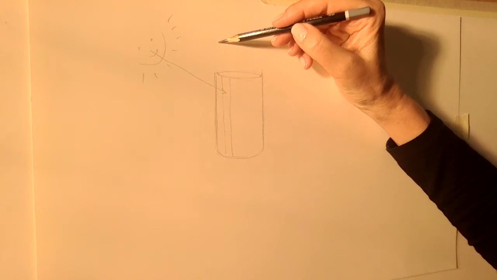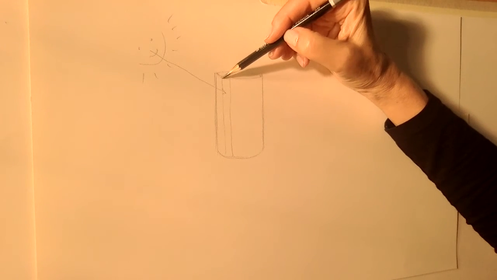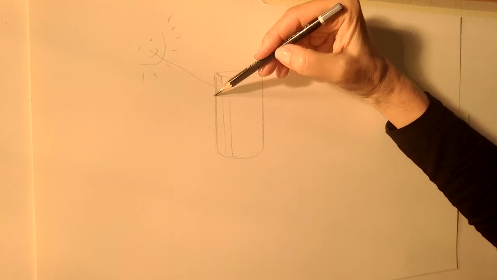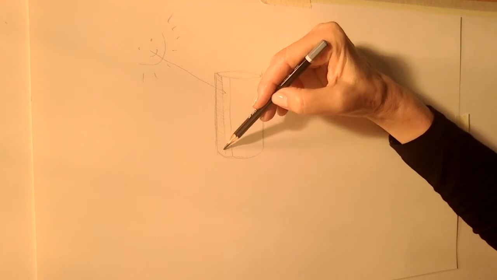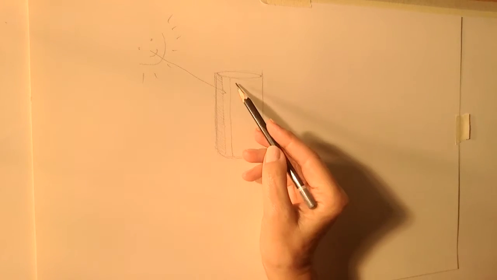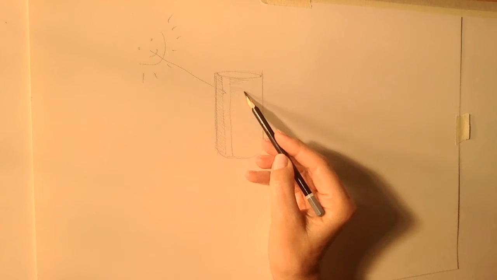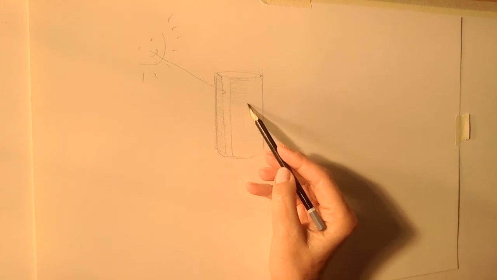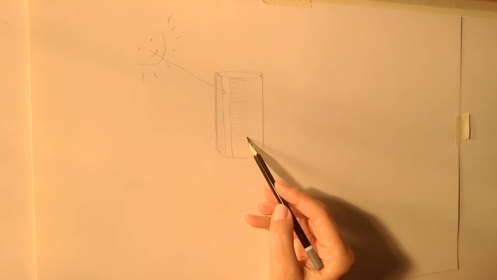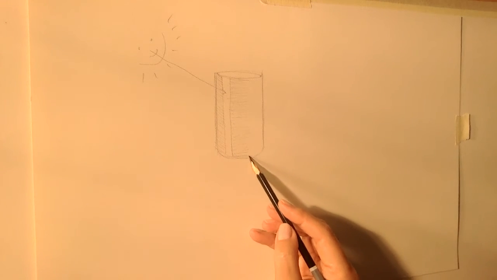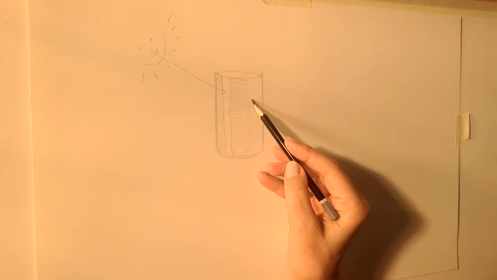We have our paper as our lightest value, so this will be the paper. And around it, there will be the area that we will call light. Nothing anywhere will be lighter than the highlight. And we can shade gradually the entire object.